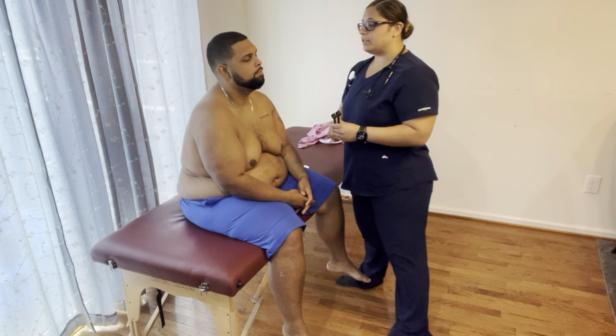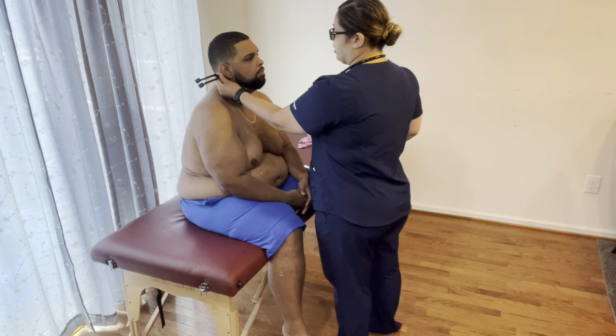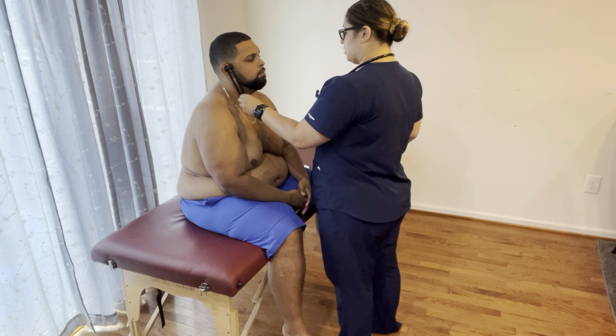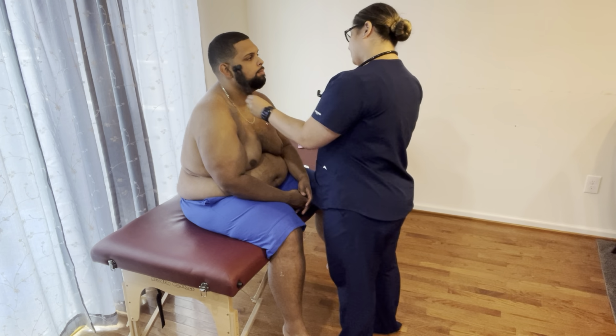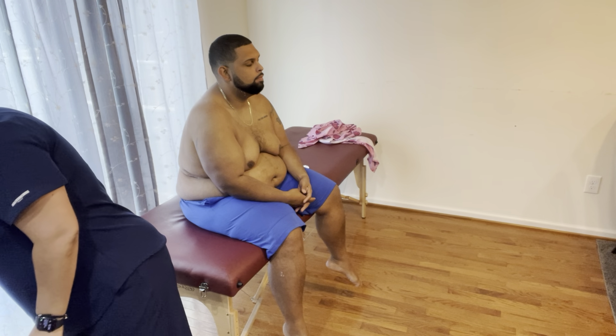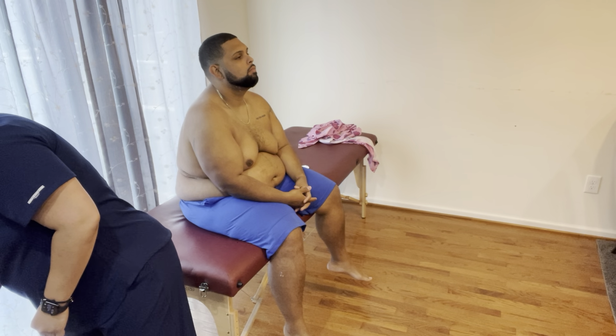All right, so the point of this test is to make sure that the air conduction is actually greater than the bone conduction. No. Perfect. So that's within normal limits for the patient. So we're going to move on to cranial nerves 9 and 10, which is taste and swallowing.